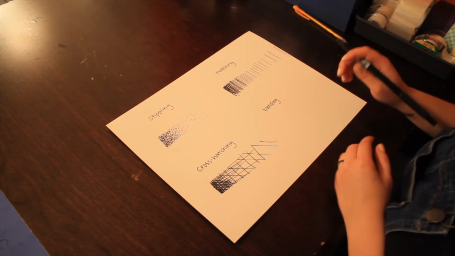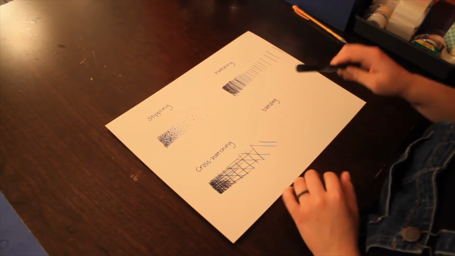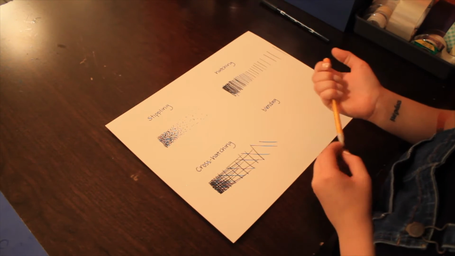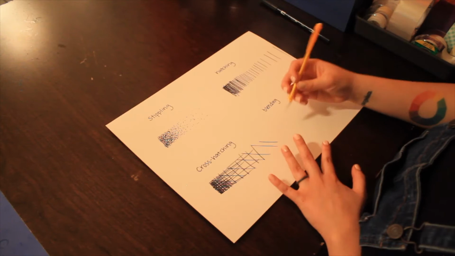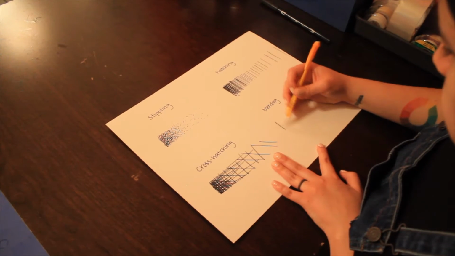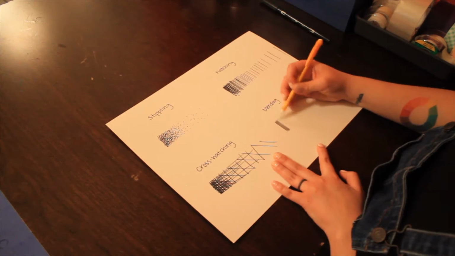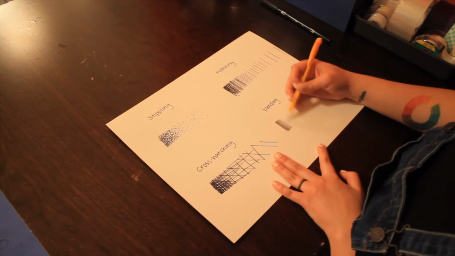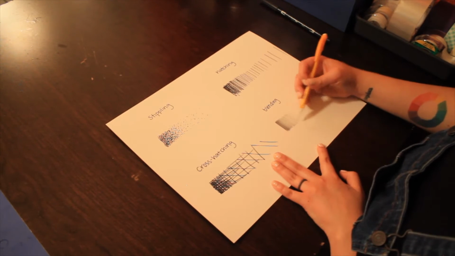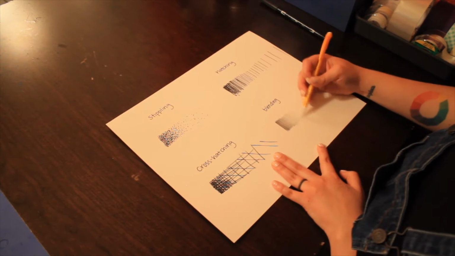All right, so the last method that we're going to be trying today is blending, and I'm going to be showing you my example with pencil for this one, just so you can get an idea of how to do this yourself. So for this one, I'm going to start by just coloring in a block where it's darker here, and gradually get lighter in how much pressure I'm putting on my pencil as I get further and further away. I want to make the dark area extend a little more.